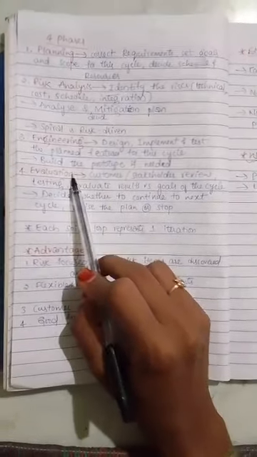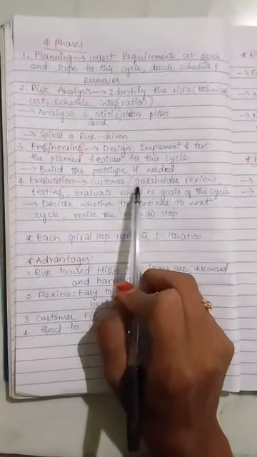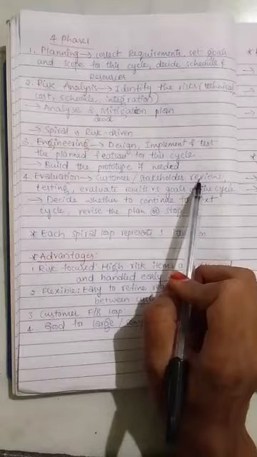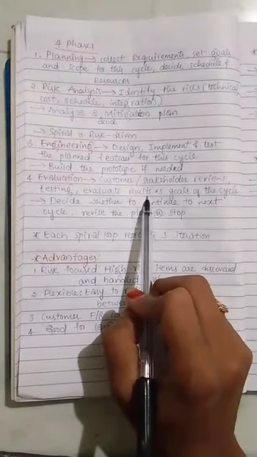And the fourth step is evaluation. In this phase, the customer or stakeholder reviews it, tests it, and evaluates the results.